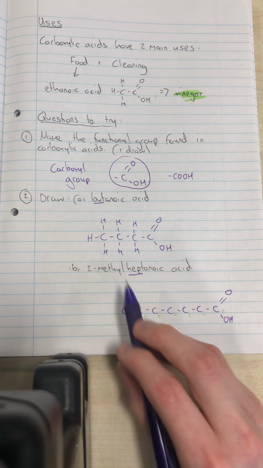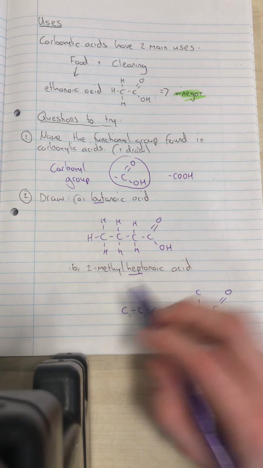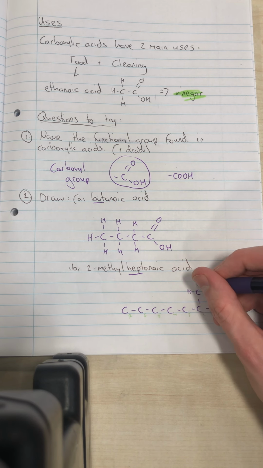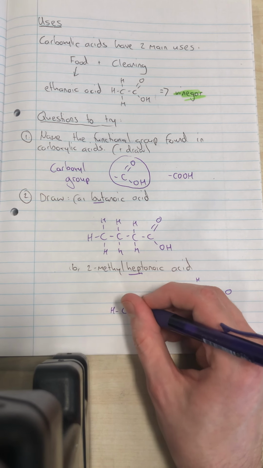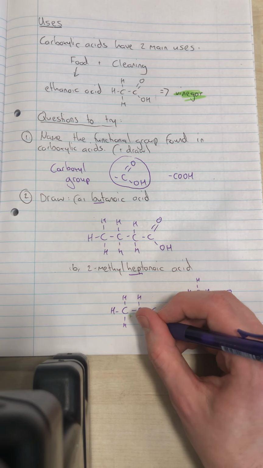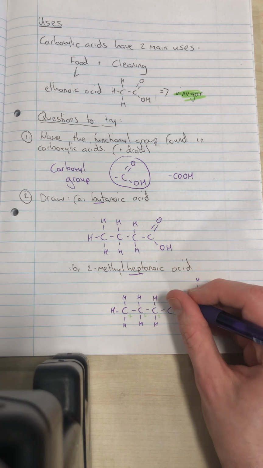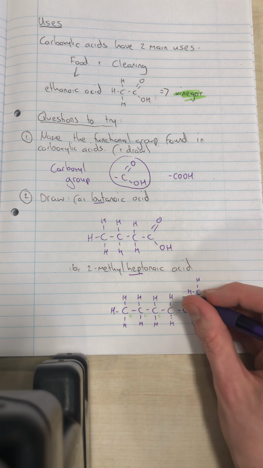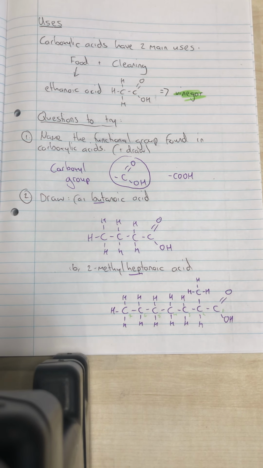Okay, we want a branch on carbon 2, and it's a methyl branch, so it's only 1 carbon, and it's like that. Yeah, and then once you've done that, make sure all your H's are in, like so. Just like that. Boom, there you go. Yeah, 2-methyl heptanoic acid.